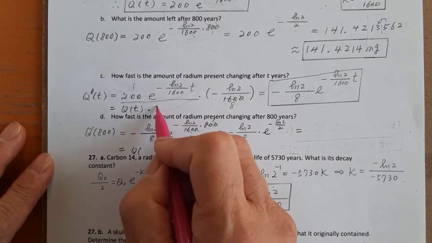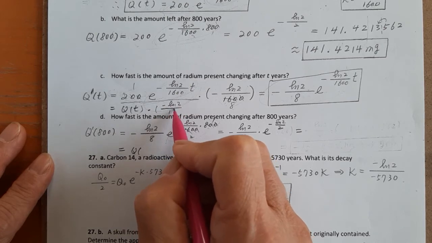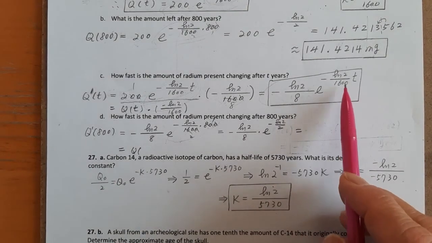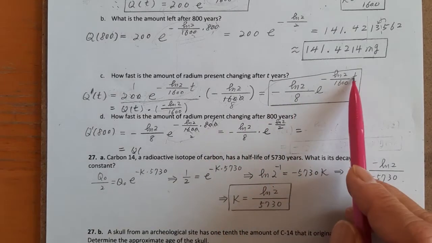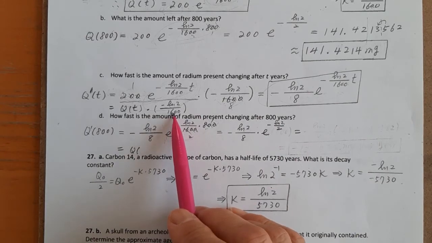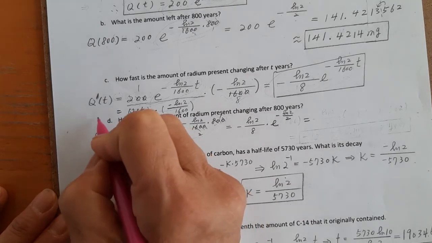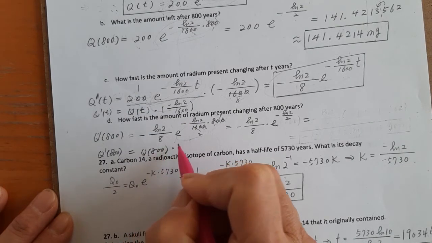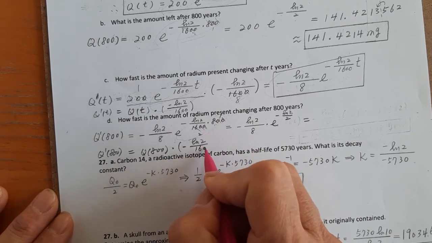Times negative ln2 over 1600, like this. You can use this one, plug 800 into t, or you can use this one. Q prime of 800 equals Q of 800 times negative ln2 over 1600.